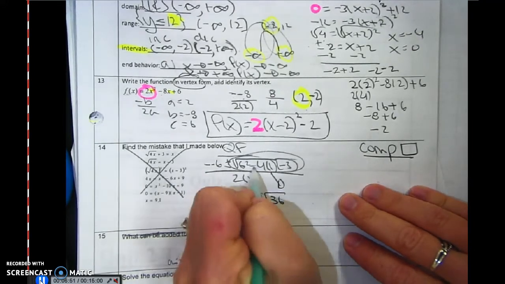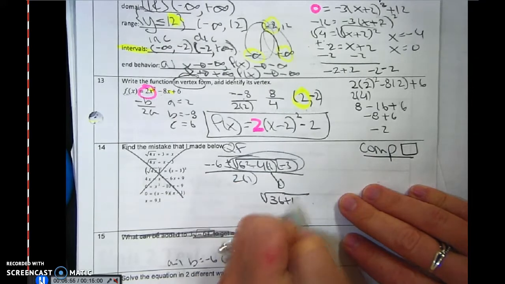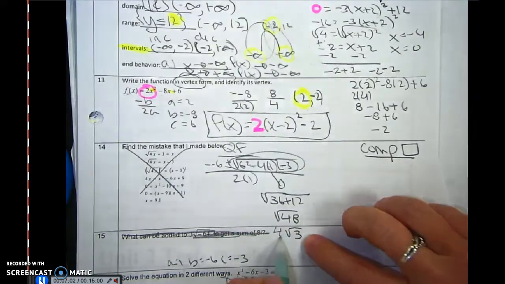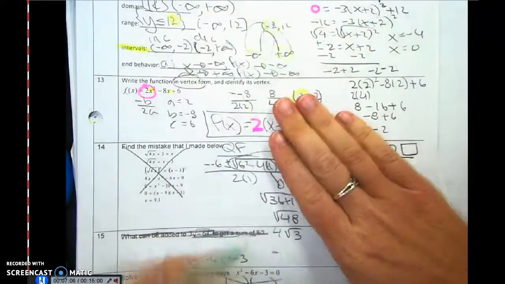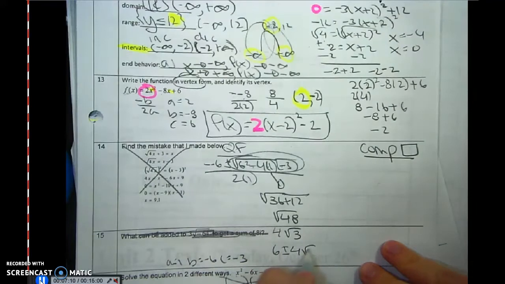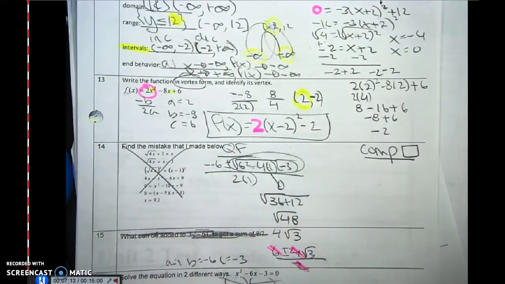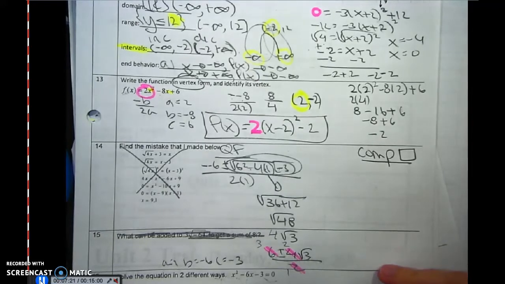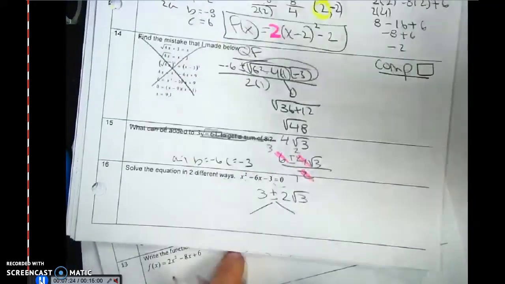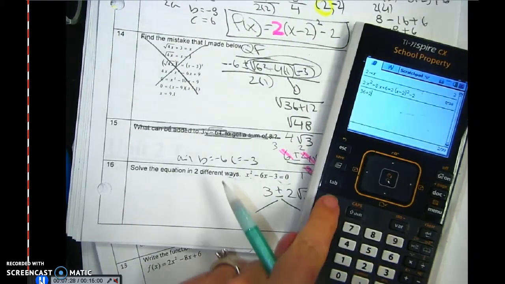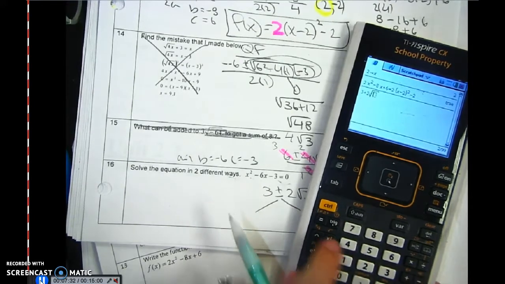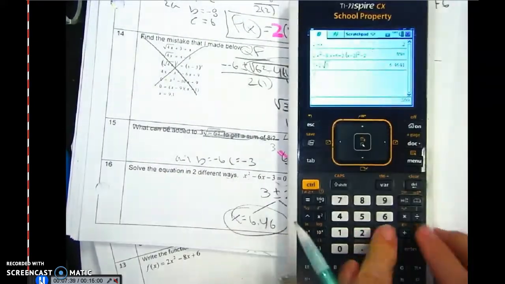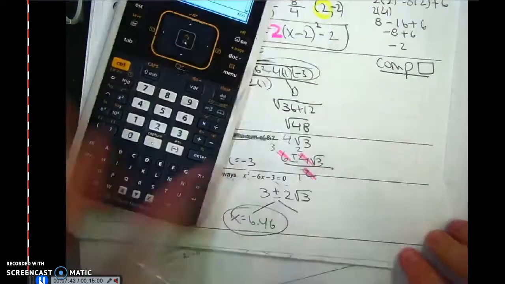You know I take care of that first. So the square root of 36, a negative and a negative make a positive. 4 times 1 times 3 is 12. Square root of 48, and I get 4 rad 3. Now that I have the 4 rad 3, I'm going to rewrite it as positive 6 plus or minus 4 rad 3 over 2. Divide by 2, which is 3, 2, 1. So it ends up being 3 plus or minus 2 rad 3. I split it and get my answer in my calculator. 3 plus 2 rad 3 is 6.46. And then 3 minus 2 rad 3 is negative 0.46.